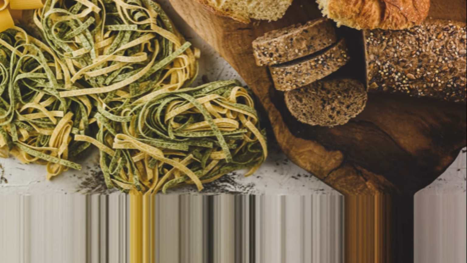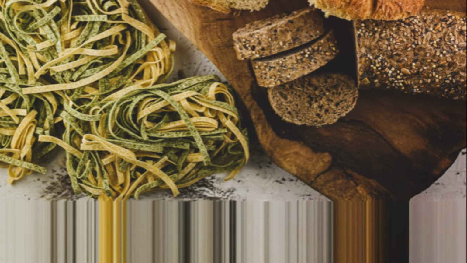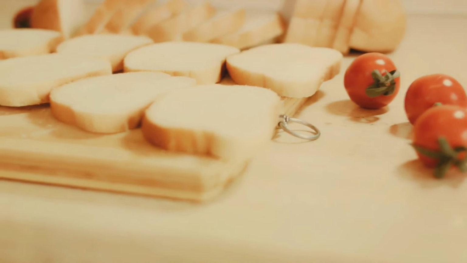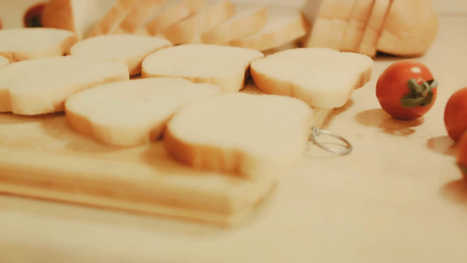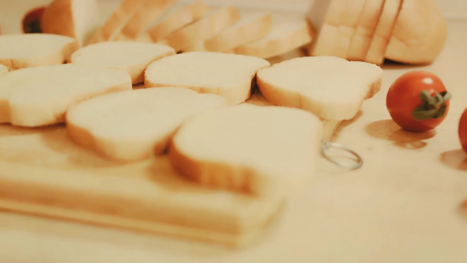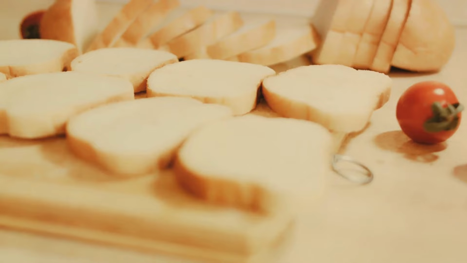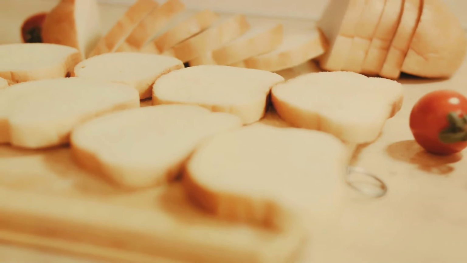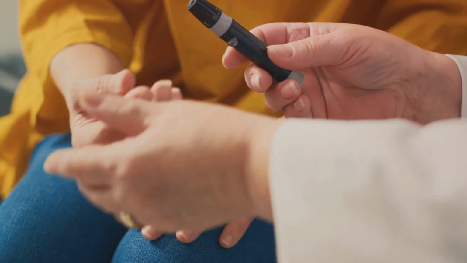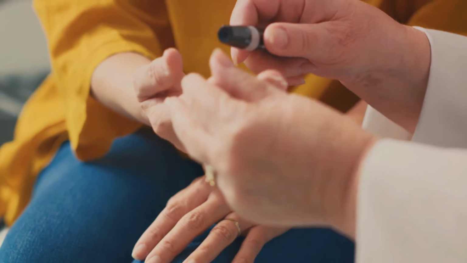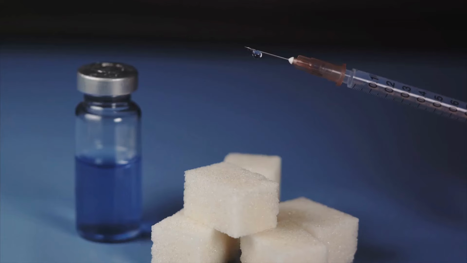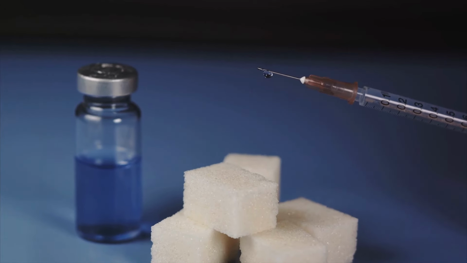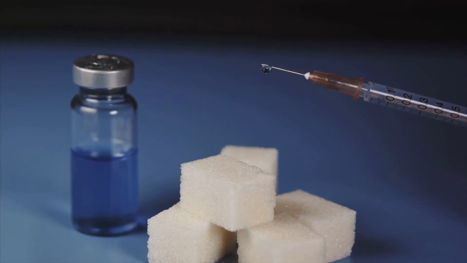Let's start with glucose. Glucose is a type of sugar that our bodies use as a primary source of energy. It's like the fuel for our cells. So where does this glucose come from? Well, it's derived from the foods we eat, particularly those rich in carbohydrates like bread, pasta, and fruits. When we consume these foods, our digestive system breaks them down into their simplest form, which is glucose. This glucose then enters our bloodstream, ready to be transported to the cells throughout our body.